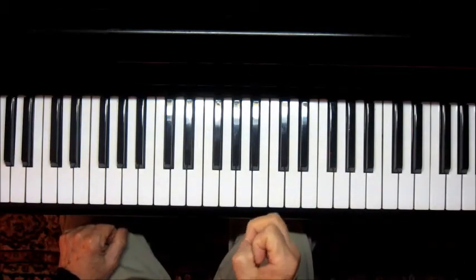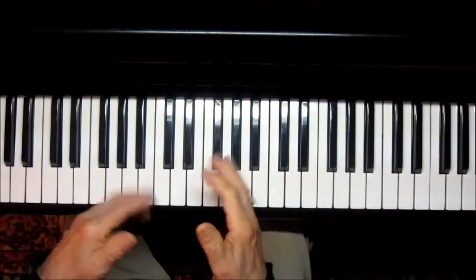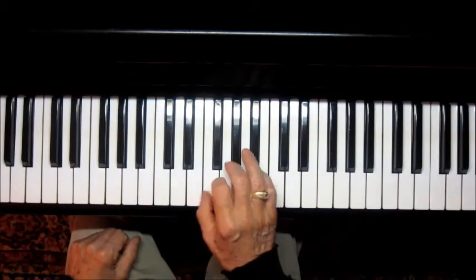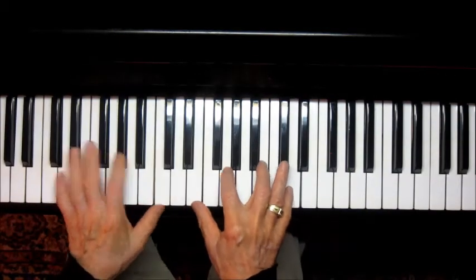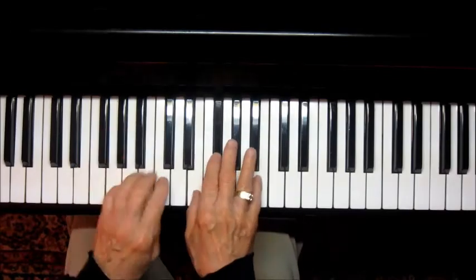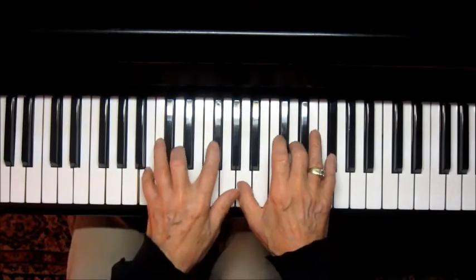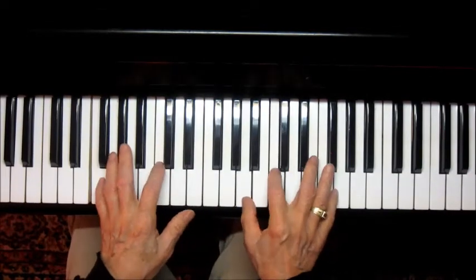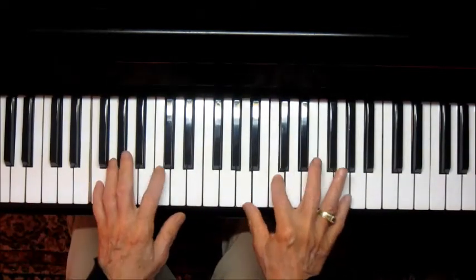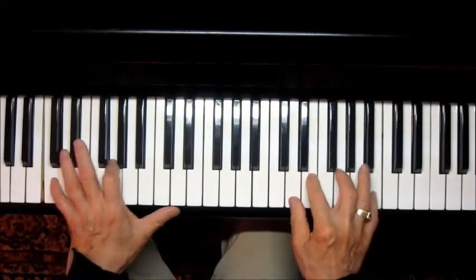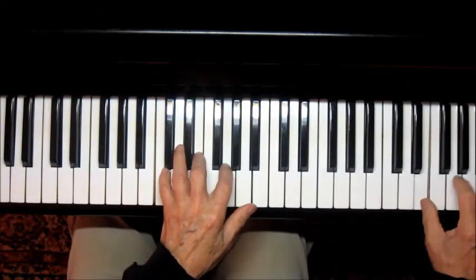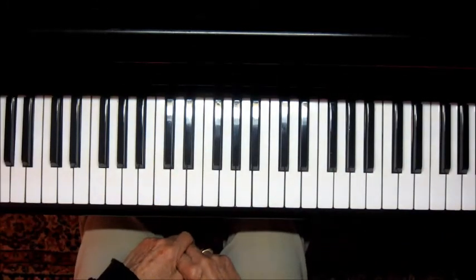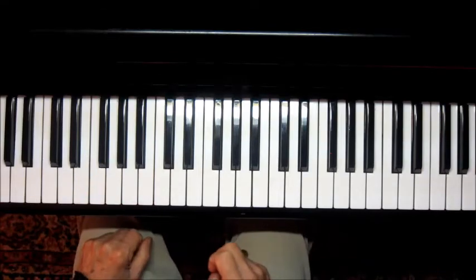Now I'm going to do the second verse starting in the same place on the 4 chord C, but I'm going to end up in the key of C. Let's see how that happens. Definitely into the key of C. Where was the switch? Well, let's take a close look.